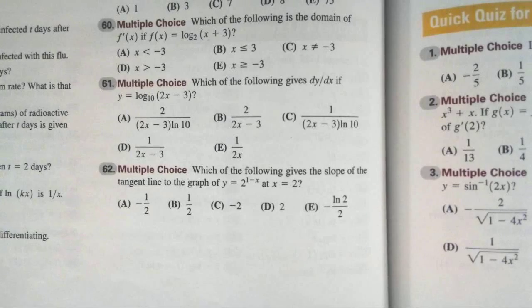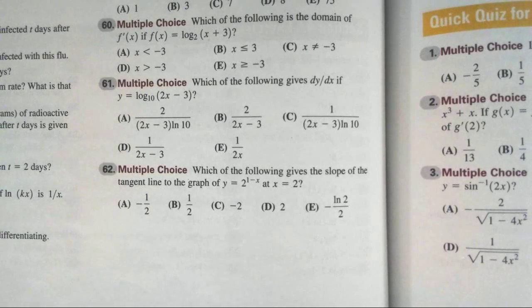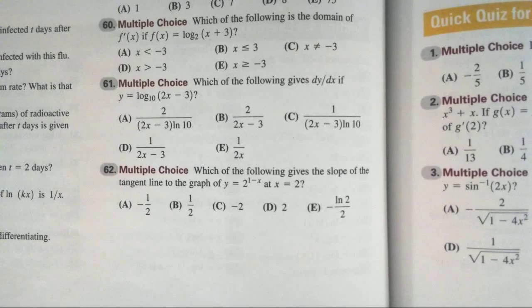Hopefully that's helpful. That wraps up 4-4. Kind of a welcome relief with the exception of maybe a problem or two from 4-3. It's just we've got some new rules to learn.